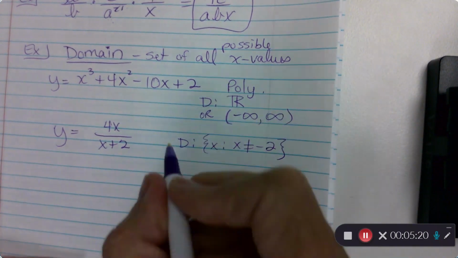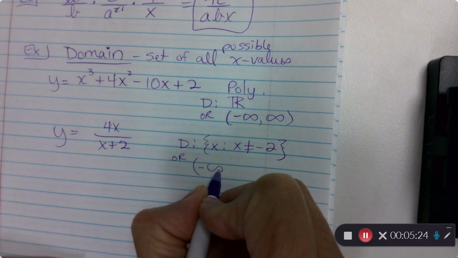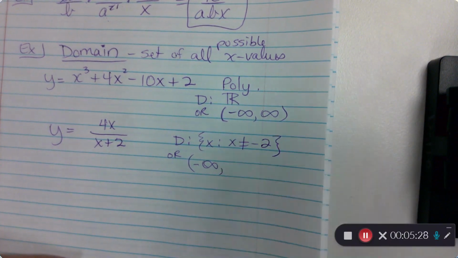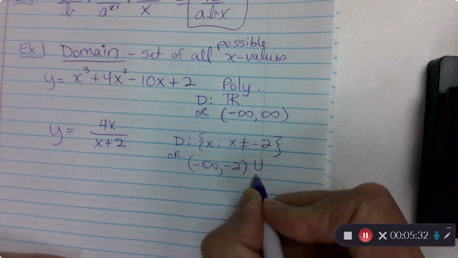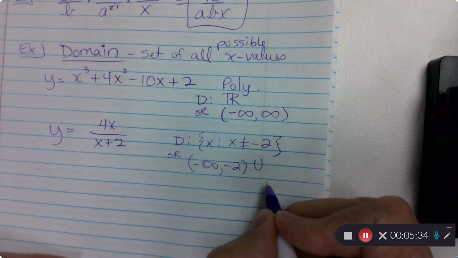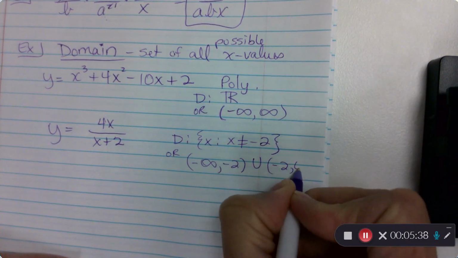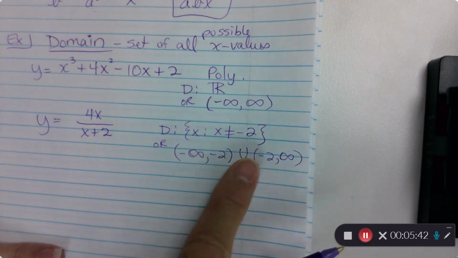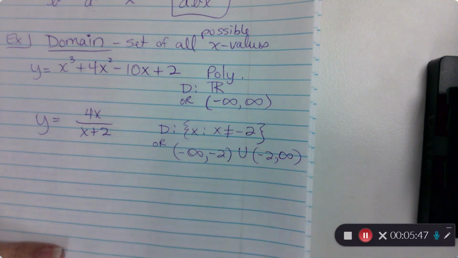How about the interval notation way? Negative infinity to -2. I usually put a union sign. I've seen even in calculus, they'll just put a comma or something. -2 to positive infinity. That includes everything except for -2, because the parentheses shows that, right?